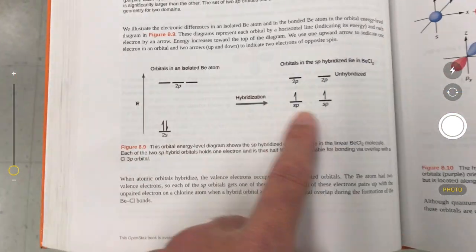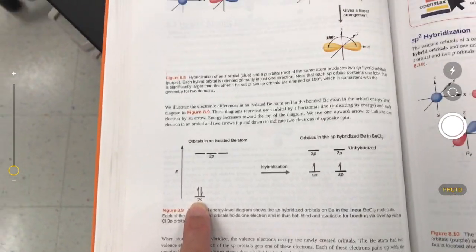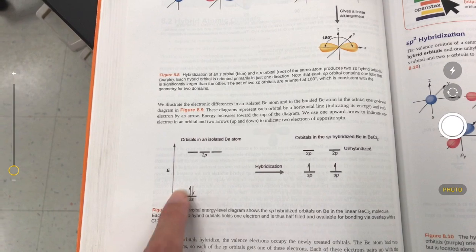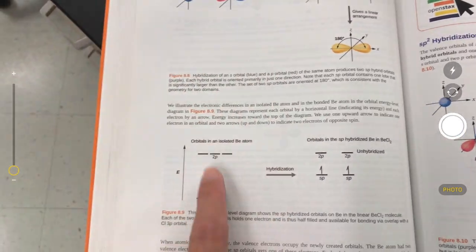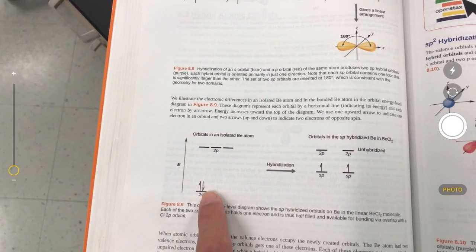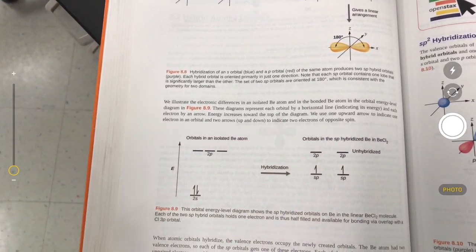And they have an orbital diagram shown here. So we have 2 electrons in the s orbital, let's say. Why there? Well, because this is lower in energy. And then we have 0 electrons in the p orbital. And then when you hybridize it, you get sp hybrid orbitals, with different energies for those. Now, with this 180 degrees, what can you do?